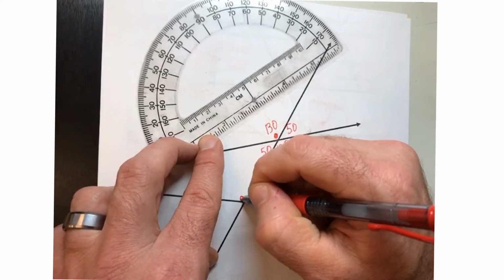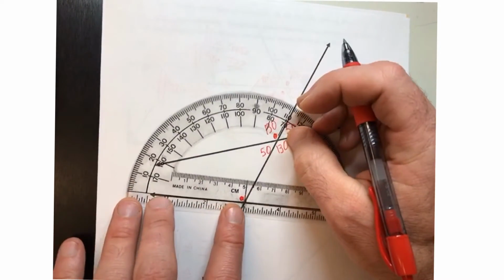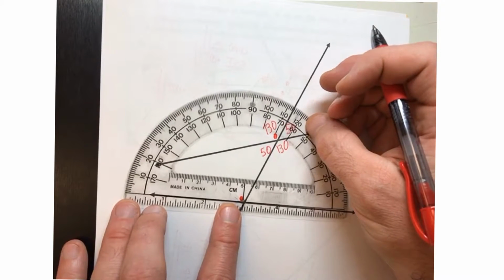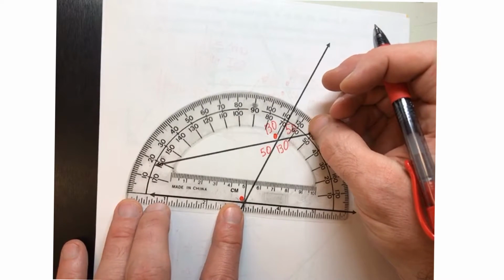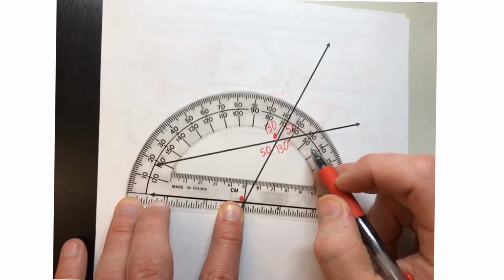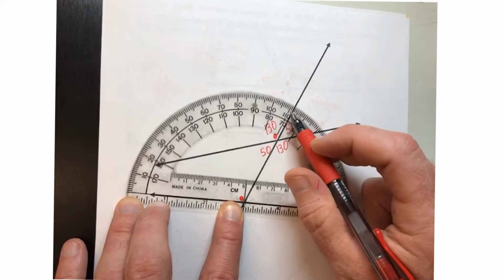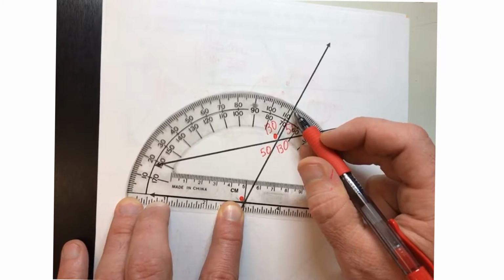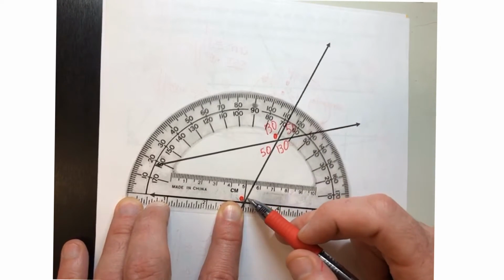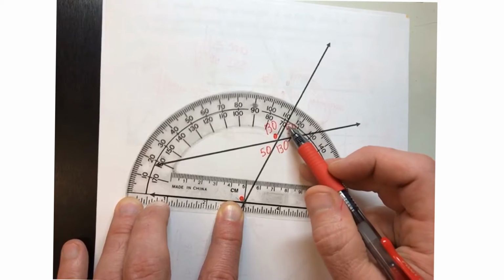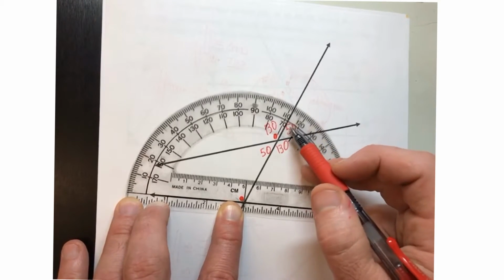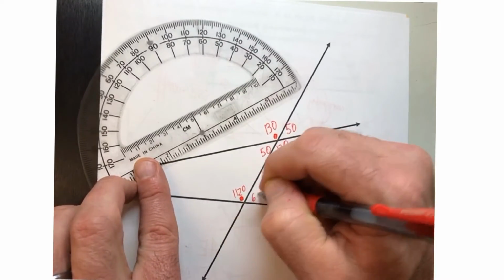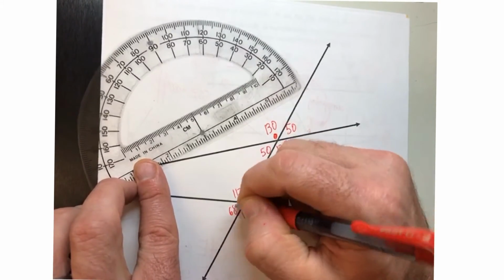Okay, let's go down here and measure this angle. This one's going to be 130. Look, 130 is here. Where's this one at? About 112. And how big is this acute angle right here? It's a little less than 70, about 68. So we have 112, 68, 112, 68.